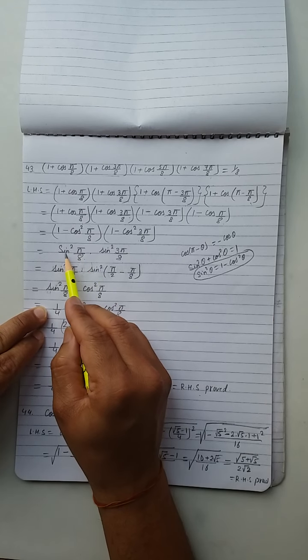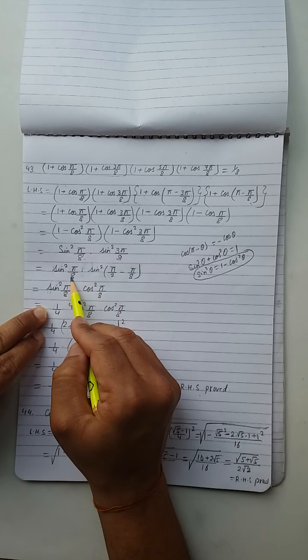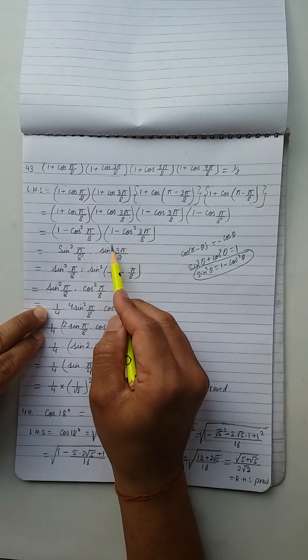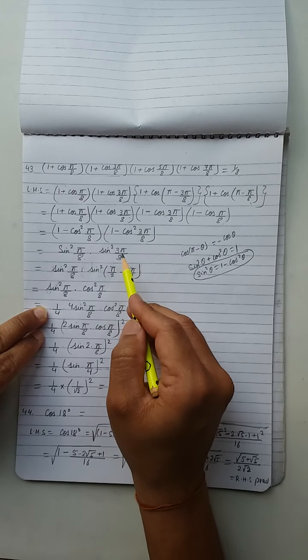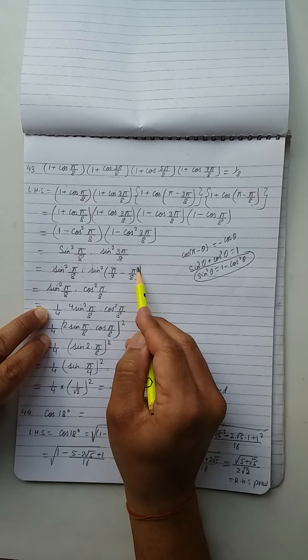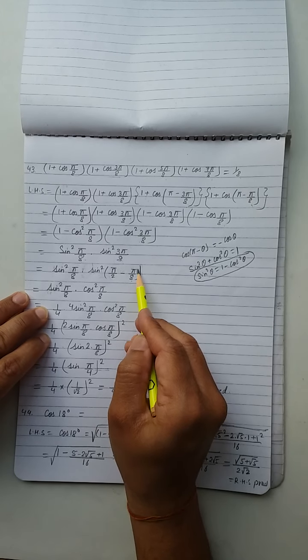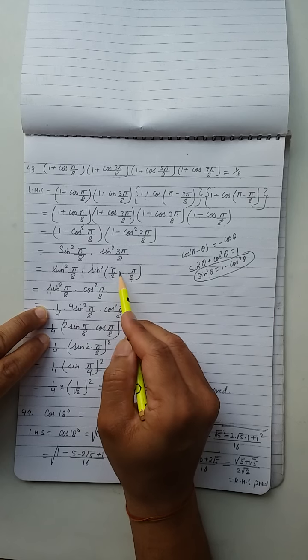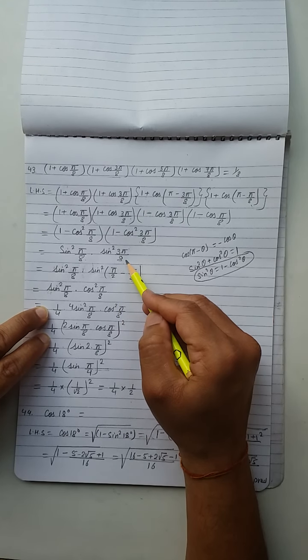So in the next line, sin square pi by 8 is copied as it is, into, as it is, the sin square as it is. Inside the bracket, may I write this 3 pi over 8 as pi over 2 minus pi over 8? Because if you take LCM and simplify this one, you will get 3 pi over 8.